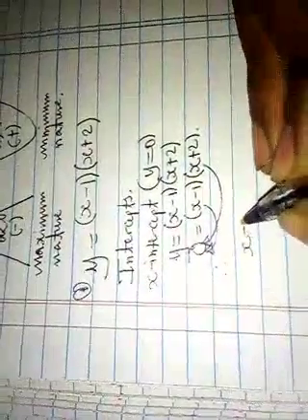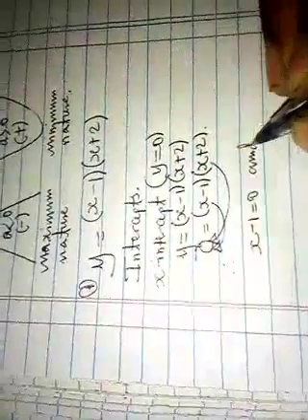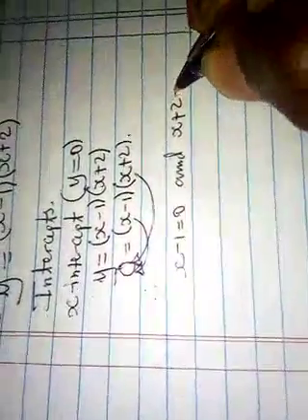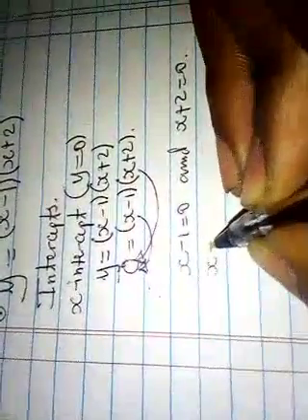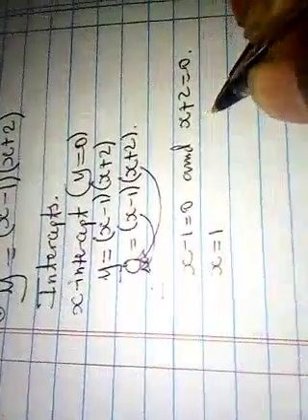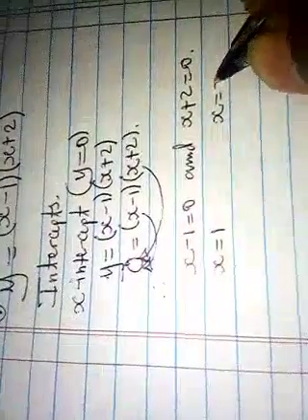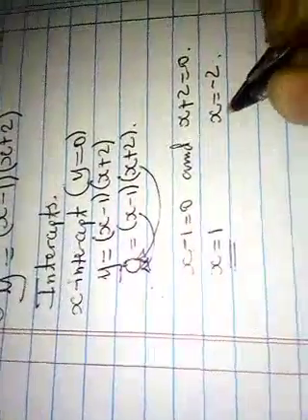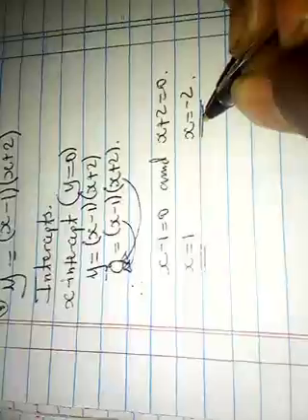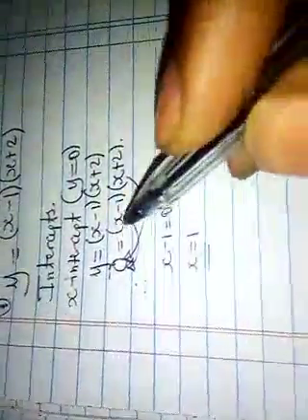So we're going to have x minus 1 is equal to 0, and we're also going to have x plus 2 is equal to 0. So x will be equal to 1. x will be equal to negative 2, if you properly apply your arithmetic there. So x will be equal to 1 and x will be equal to negative 2. And that's it. You have determined your x-intercepts.